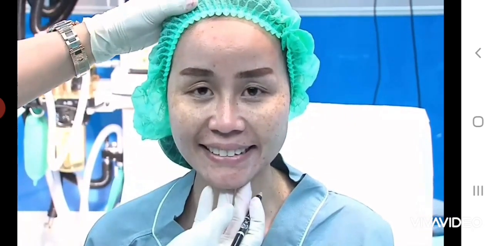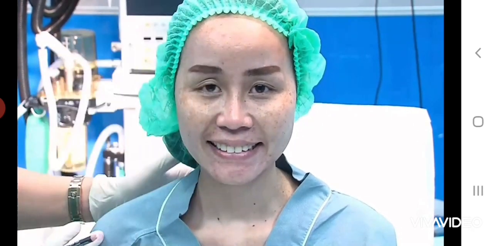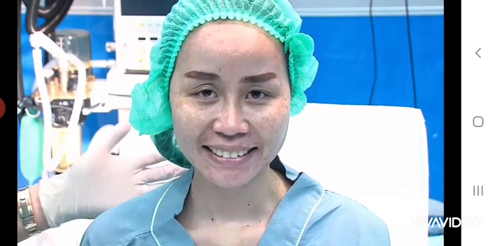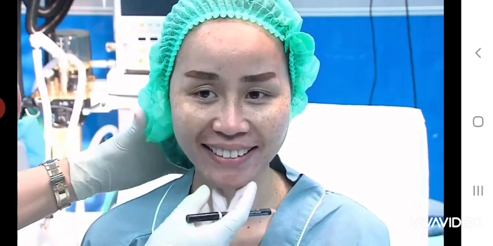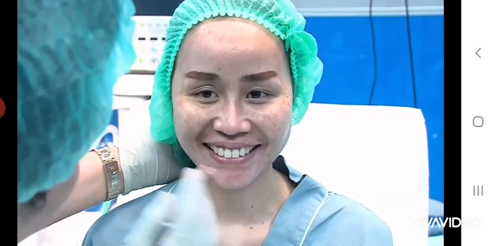You can see that it's the same as the other one. You work in the same hospital. I don't know why most of the nurses here have asymmetrical faces. A lot of the patients of the nurses here have asymmetrical faces, and the same problem too. I don't know why.